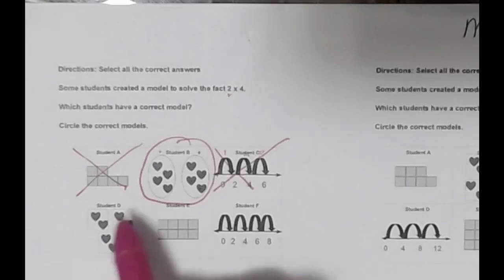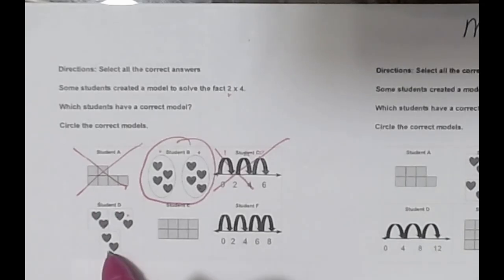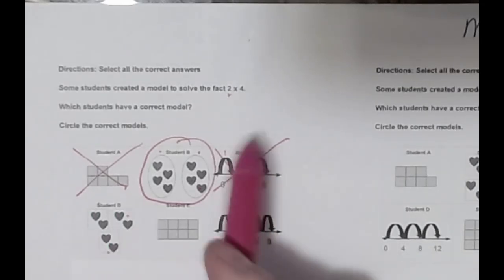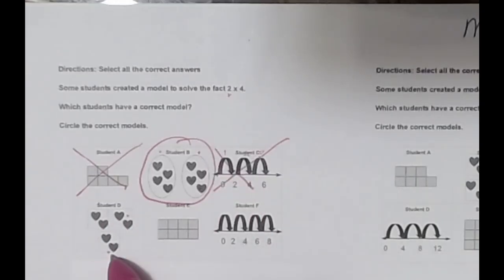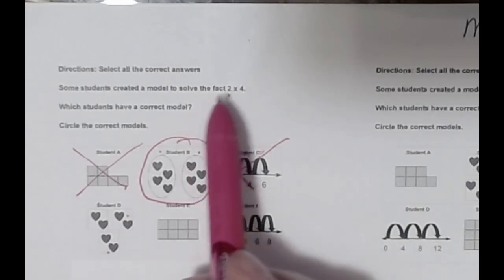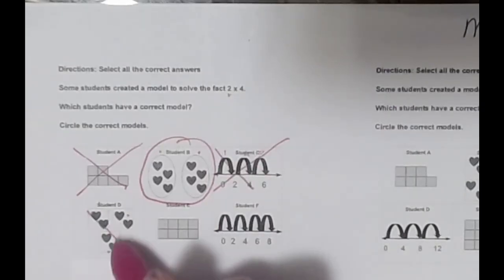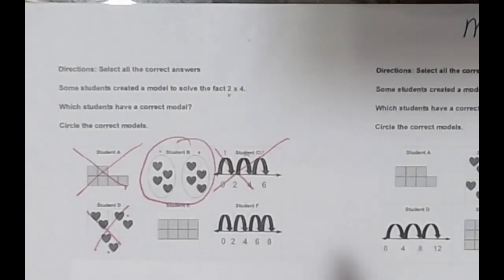Student D, there's 1 group, 2 groups, 3 groups, which 3 is not up here at all. There are 2 in each group, but this is 2 times 3, not 2 times 4. So this is also not a correct model.